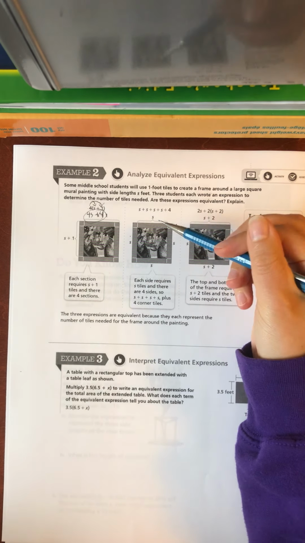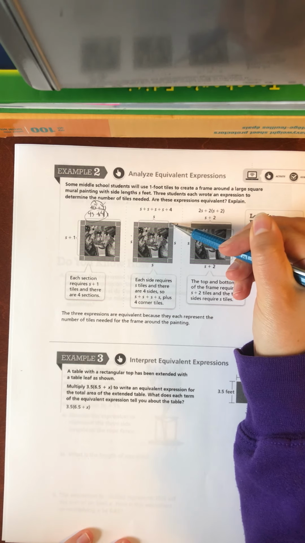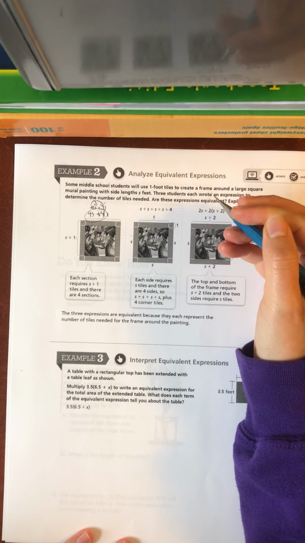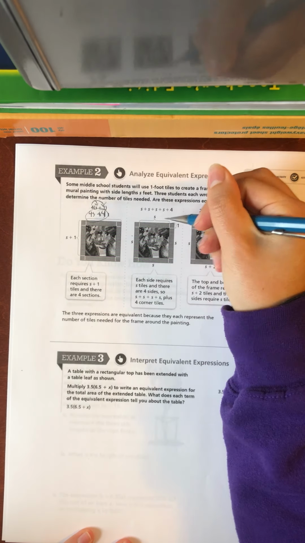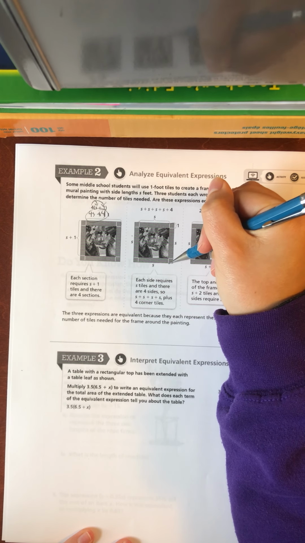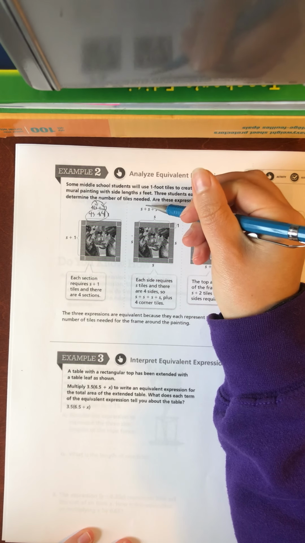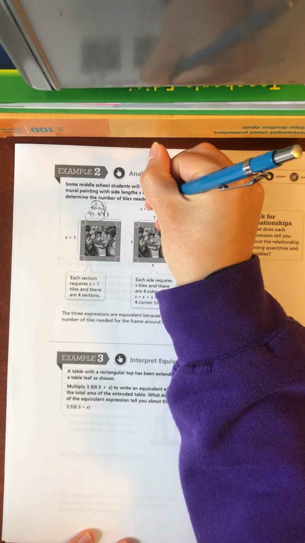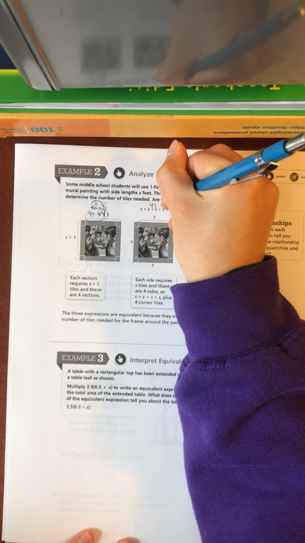Let's look at this one. This is saying that from here to here is S, and this little piece is 1. So it's saying that basically you have 1 here, you have 1 here, you have 1 here, and 1 here. So it's saying that there's 4 S's, so that's 4S, and then plus 4.